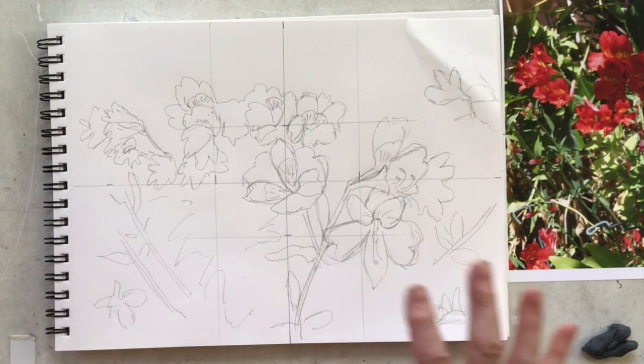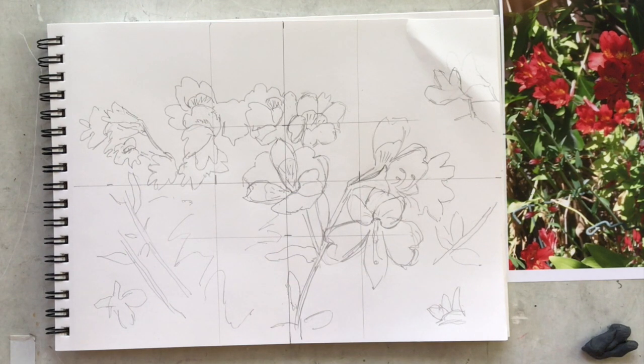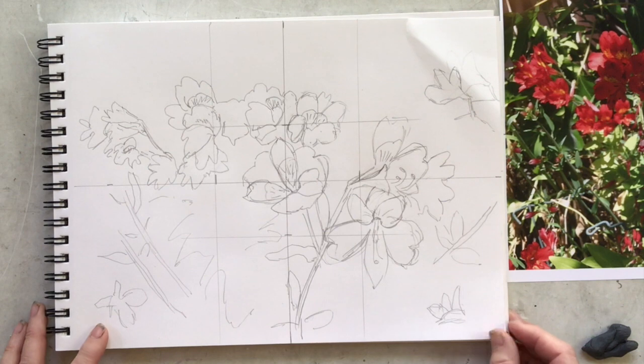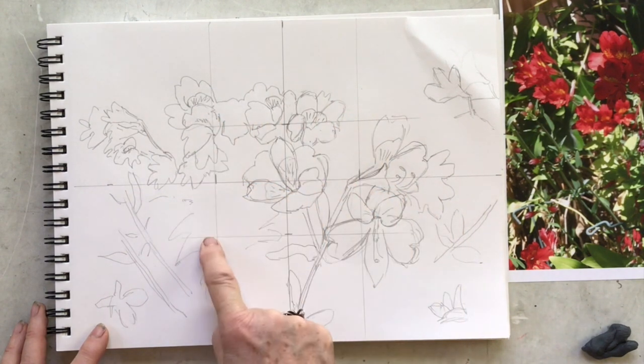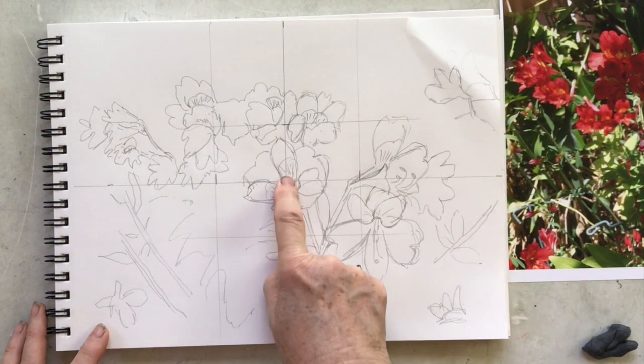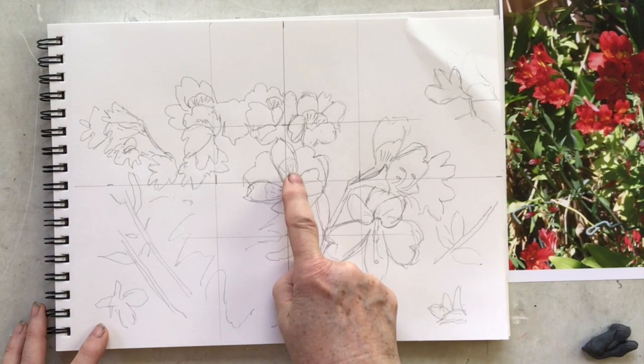Now, one of the compositional methods that works pretty well is to have your center of interest, the thing that's most important, somewhere on this box. And try not to have it right in the middle. You can have something in there, but not your center of interest right in the middle.